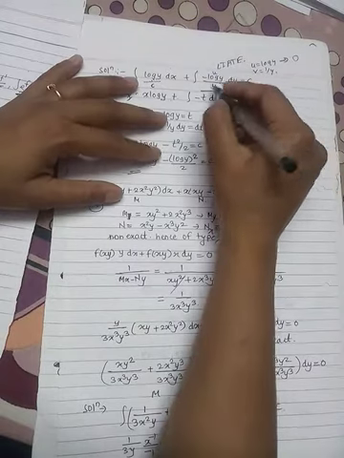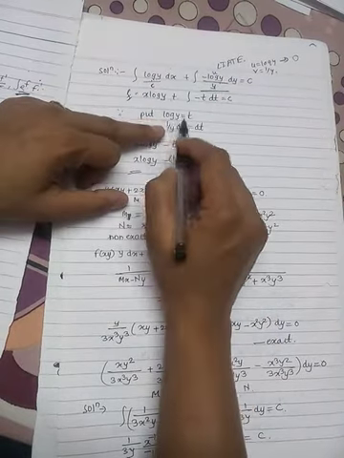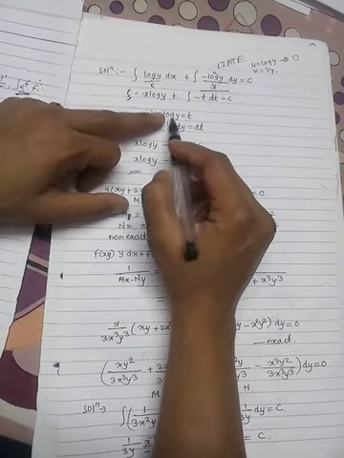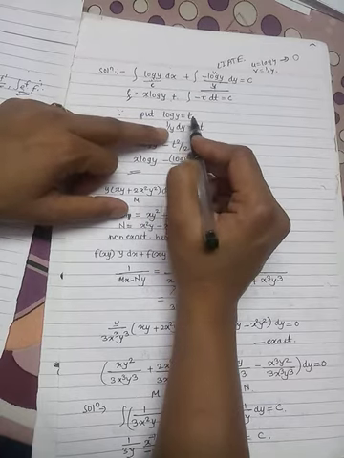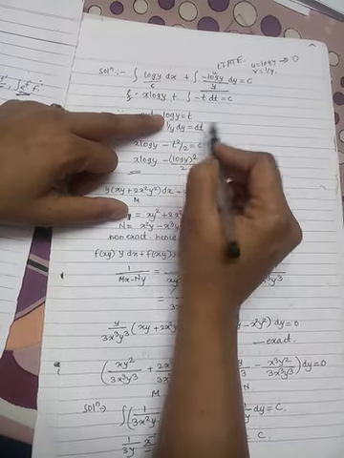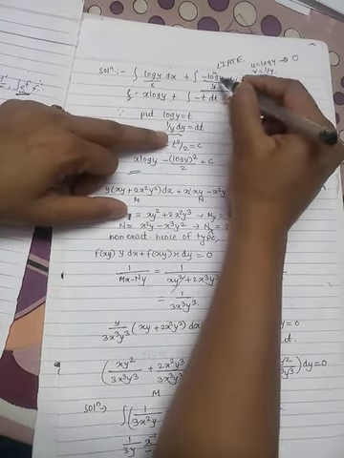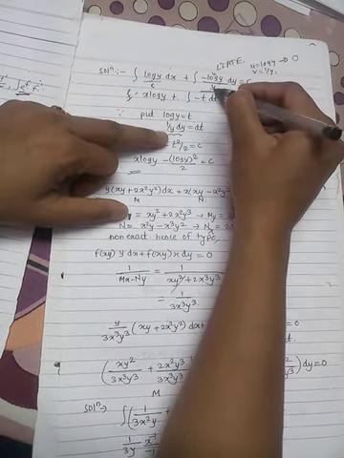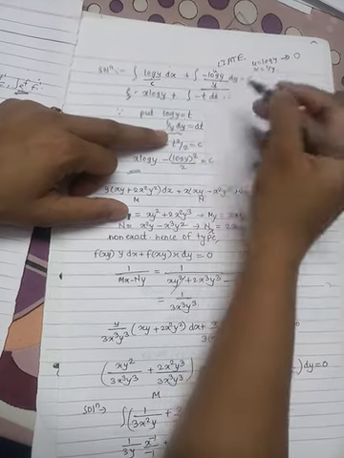So what is the substitution? Put log y equal to t, so that log y derivative with respect to y is 1 by y dy. The t derivative is dt. So 1 by y dy is also present in the integration. Hence our substitution is correct.